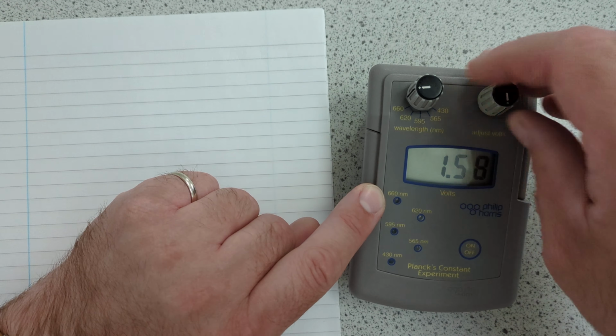But what we're going to do is measure the potential difference when the LED just turns on. And we're going to record that in a table, we can do some analysis, and from that we're going to determine Planck's constant. How does that work?